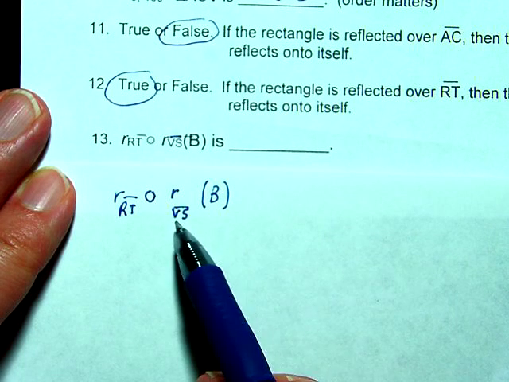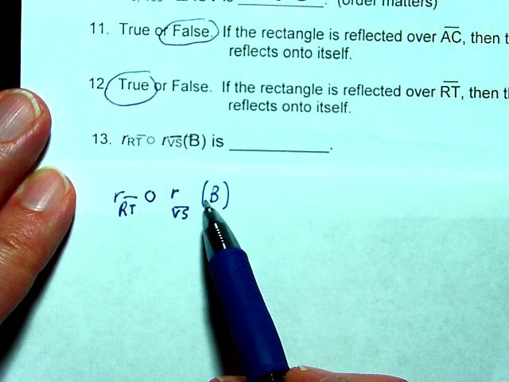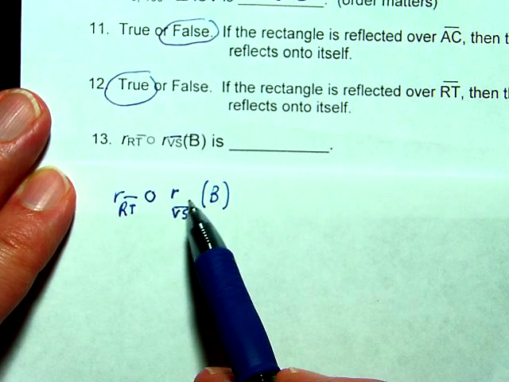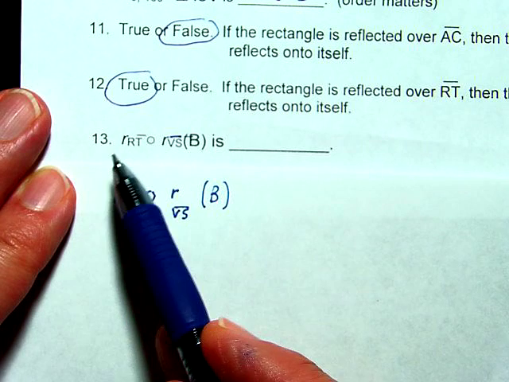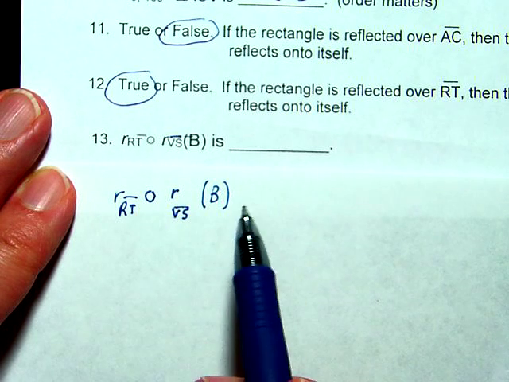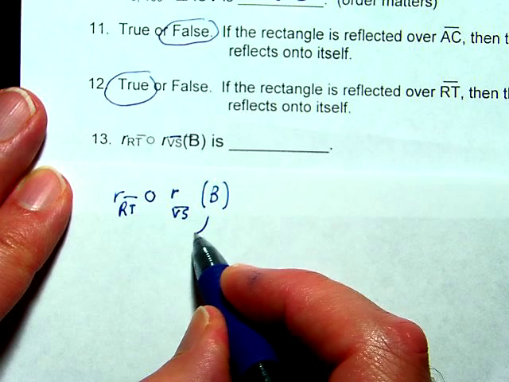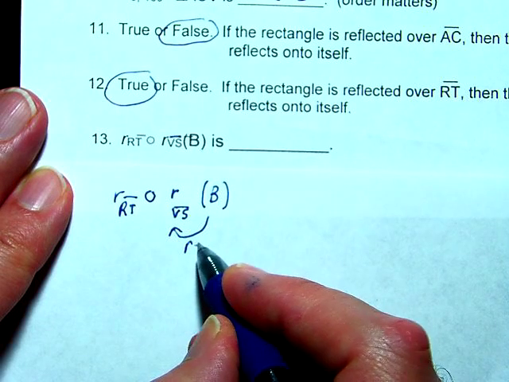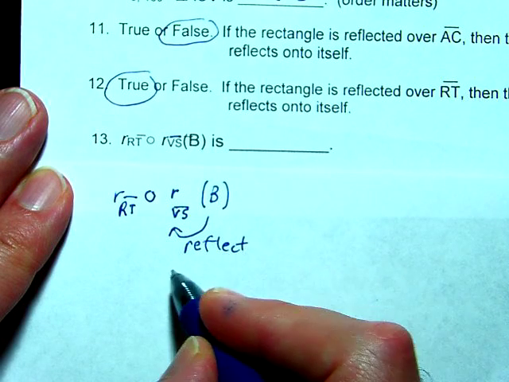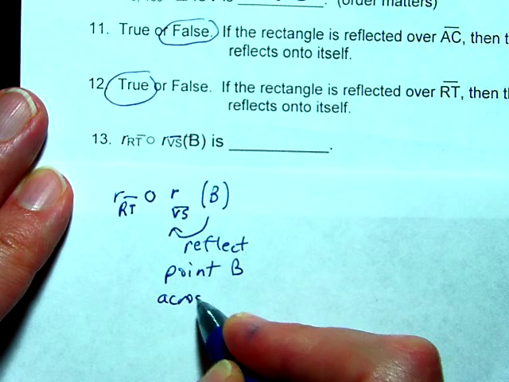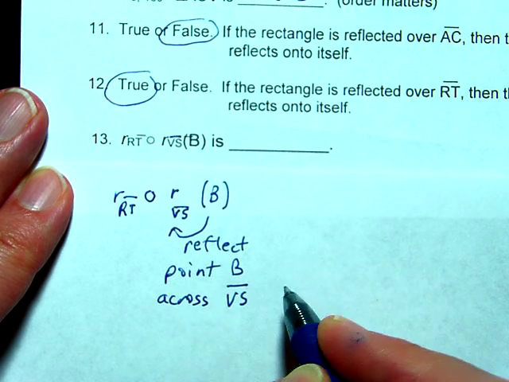Now notice that we read the order of transformations from right to left. In other words, we start with point B, and the first thing we're going to do with it is reflect point B across VS. That is the first thing we're going to do.